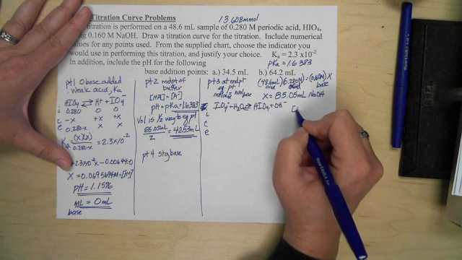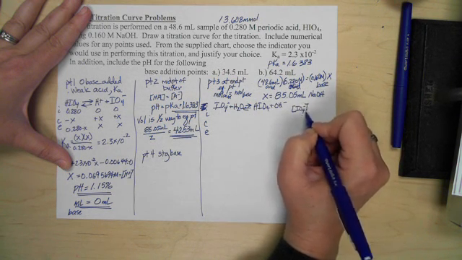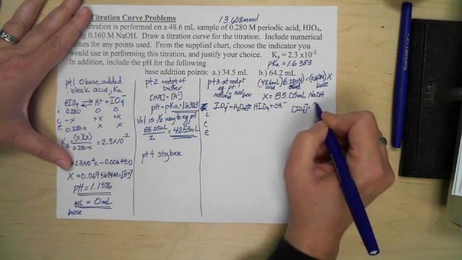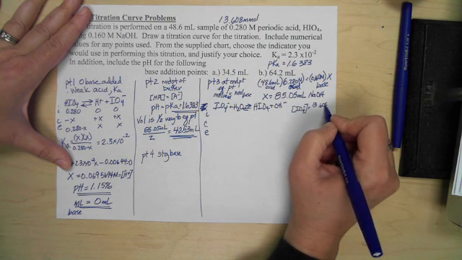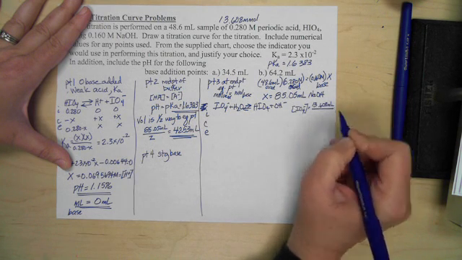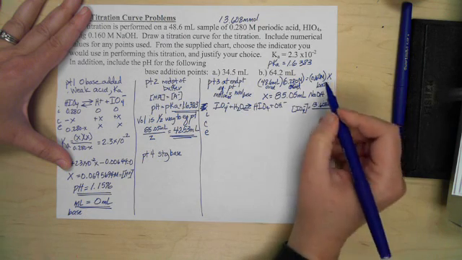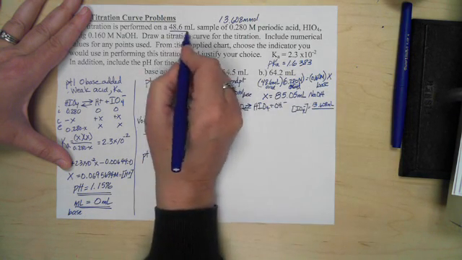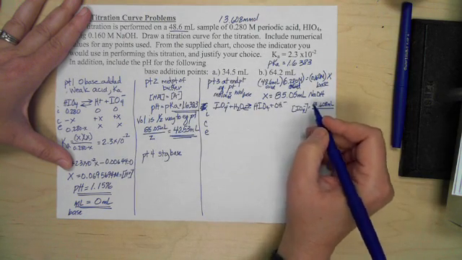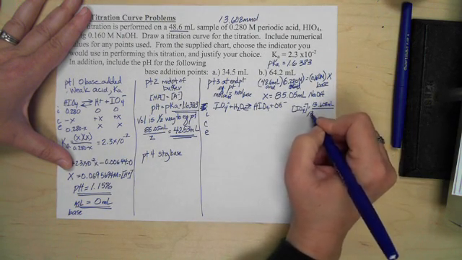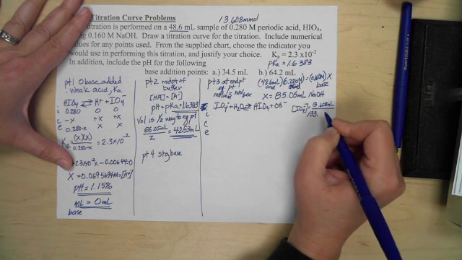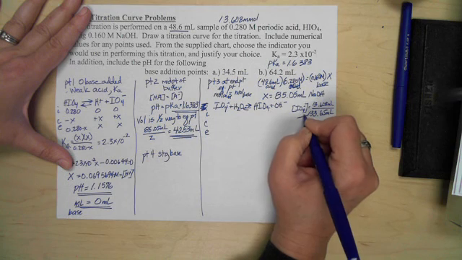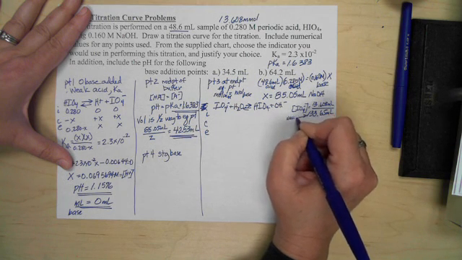So the concentration of IO4 minus is going to be equal to the millimoles, which we know as 13.608, over the total volume. Well, we add 85.05 plus 48.6 and we get our new volume of 133.65 milliliters. Now remember, this is the new total volume.